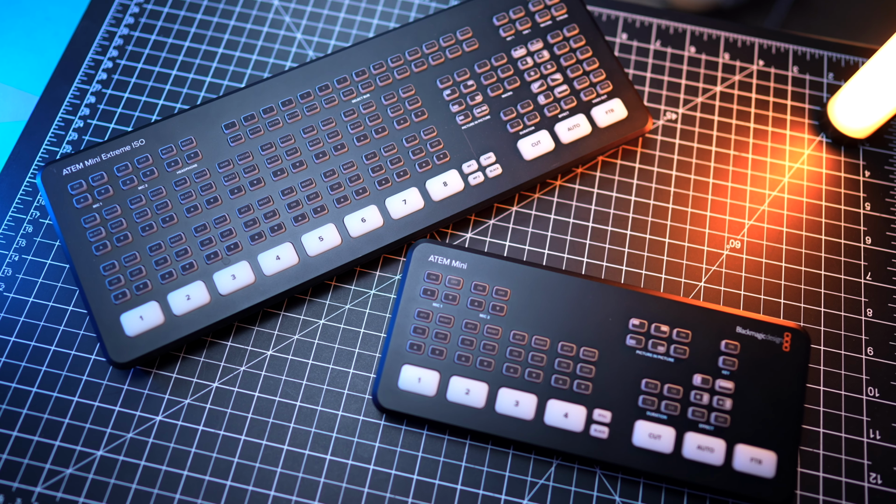There are a lot of different models at different price points, but this basic thing of switching between HDMI video sources up until just a few years ago used to cost at least thousands and thousands of dollars, like $6,000, $7,000, $8,000 minimum. Then this one specifically, the Blackmagic ATEM Mini, came out for $300, and it was just like, I can't believe you can do that for $300.